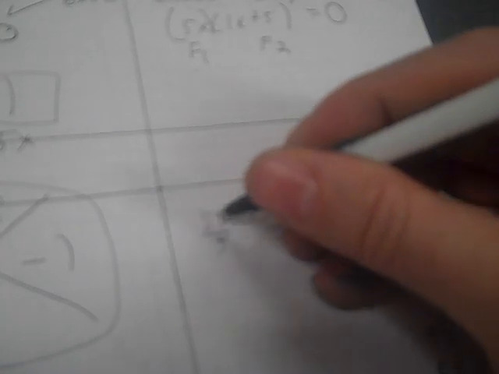Now, that's my factoring. 5x, parentheses 1x plus 5 equals 0. All I've done is rewritten that in factored form. So f1, f2. So 5x could equal 0. 1x plus 5 could equal 0. So we divide by 5. Divide by 5, that's 0.